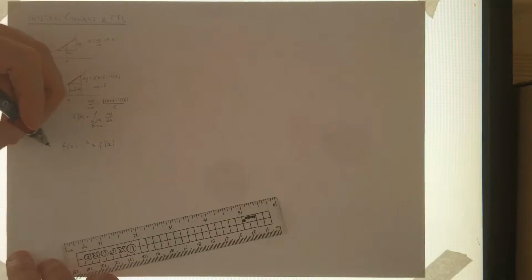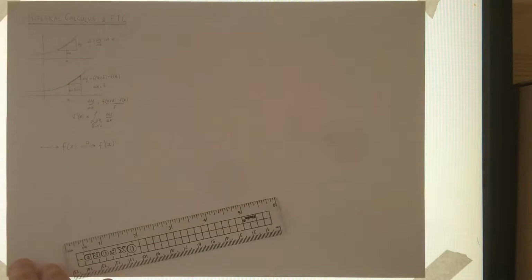Question is, is there an anti-differentiation we can do, so as to find something that differentiates to f of x?